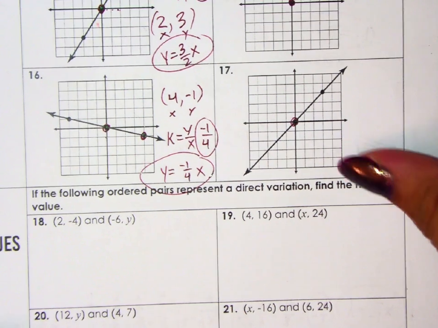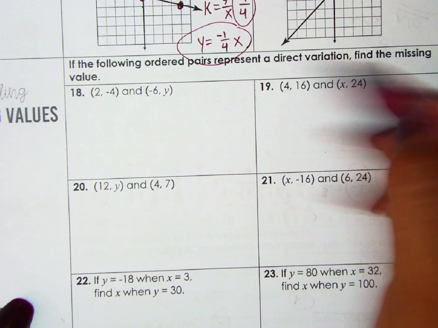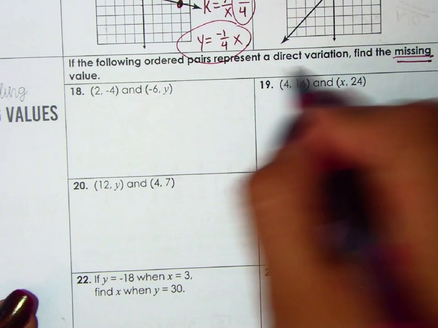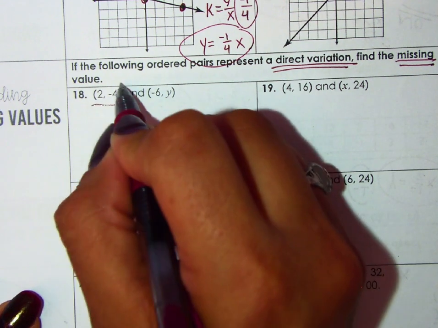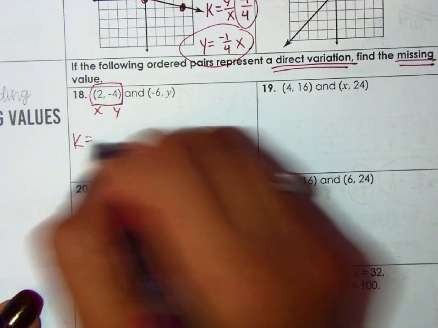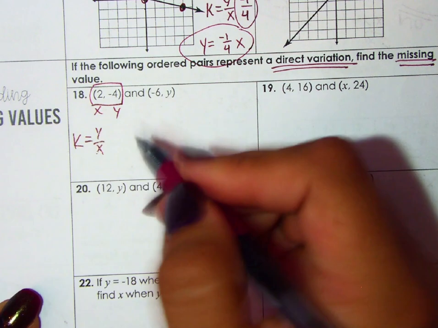All right, by the next one, I think you already know what to do. So let's just skip to this last part to make the video short. This is whenever you have a missing value, you use the direct variation relationship that you discovered. So if they're telling you that you have a direct variation, you look for that x and y value that they're giving you to find the constant. The constant, once again, is y divided by x.